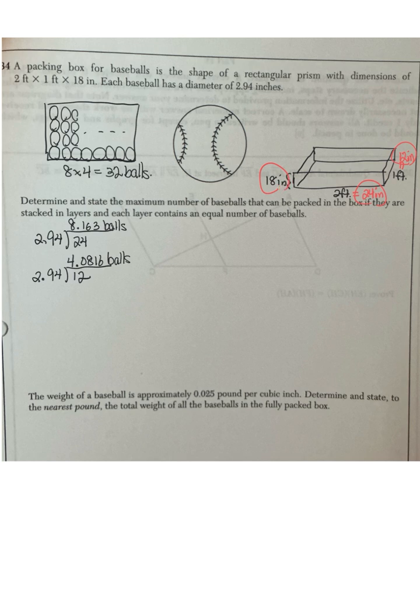So each ball essentially has a height, aka the diameter, of 2.94. So I'm going to just draw this. So from here down to here, that distance right there is 2.94 inches. Well, this is more than 2.94 inches, isn't it?